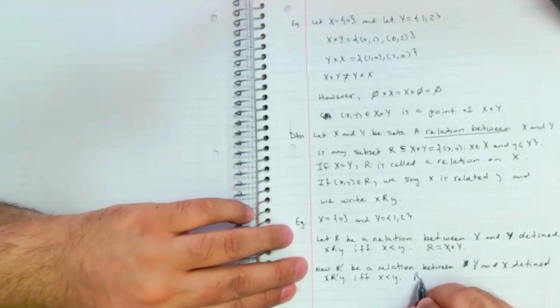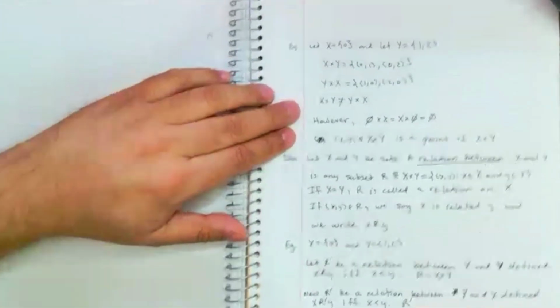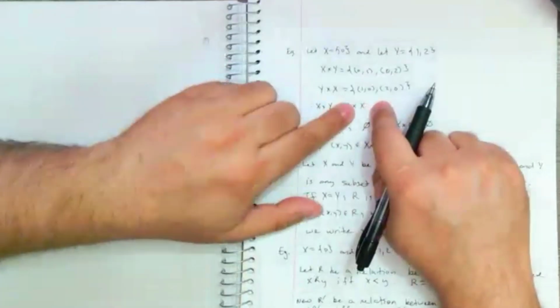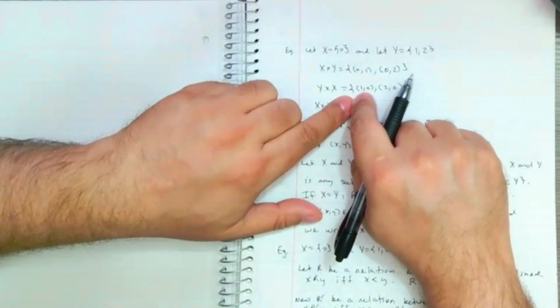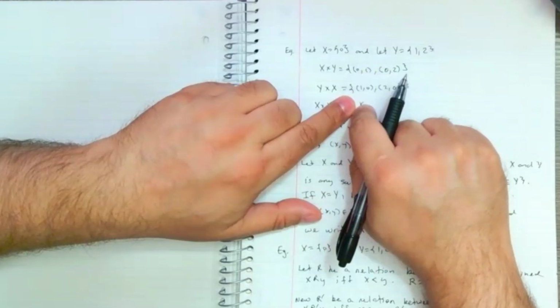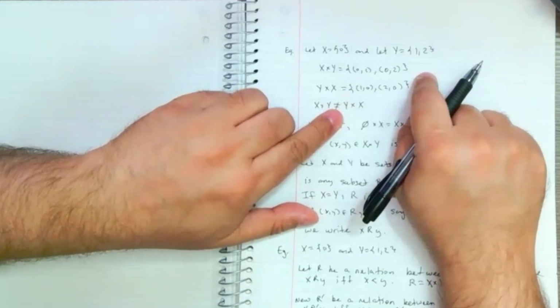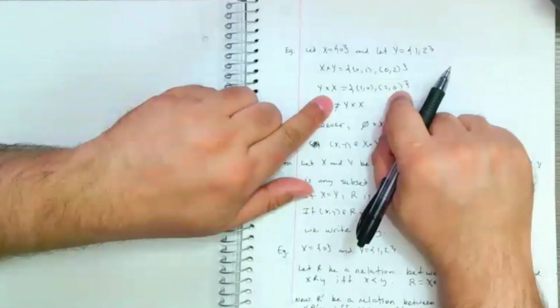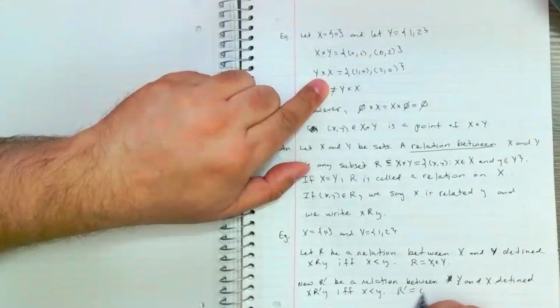Then R prime is a subset of the Cartesian product y cross x. But in this case, the number 1 is not less than 0, and so this point is not included. And the number 2 is not less than 0, and so that point is not included. And so there are no points in the relation, and so the relation R prime is the empty set.